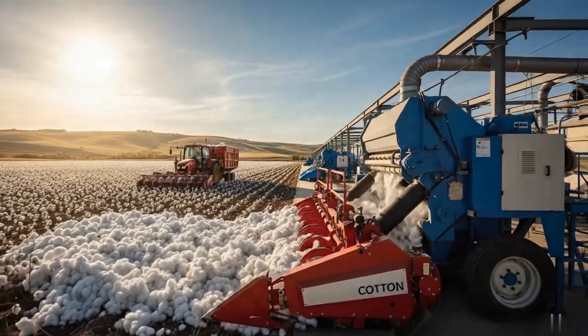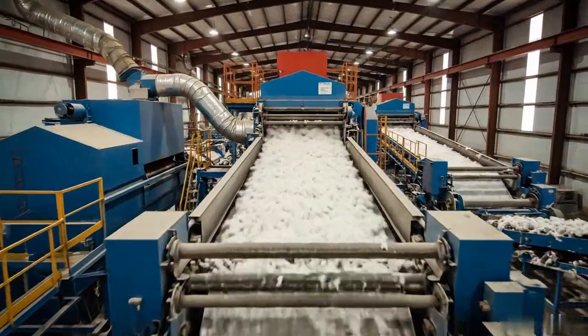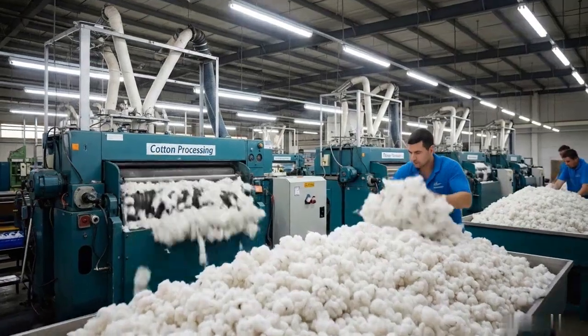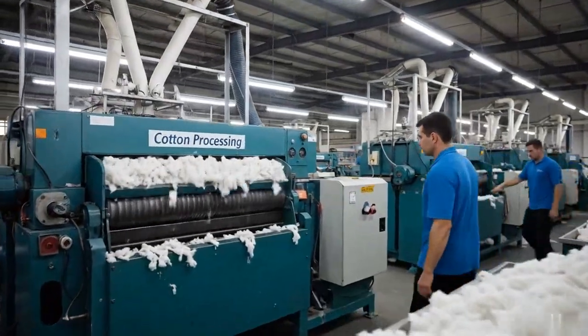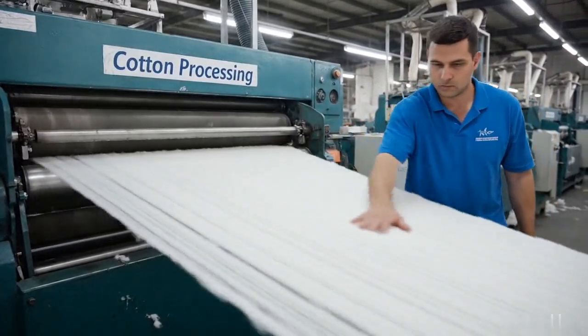The journey begins with the harvesting of raw cotton from the fields. Raw cotton is processed and cleaned to remove impurities. Processed cotton is refined to produce high-quality fibers.